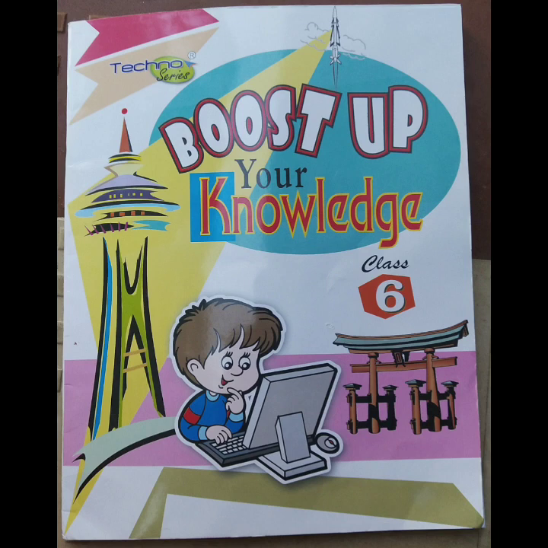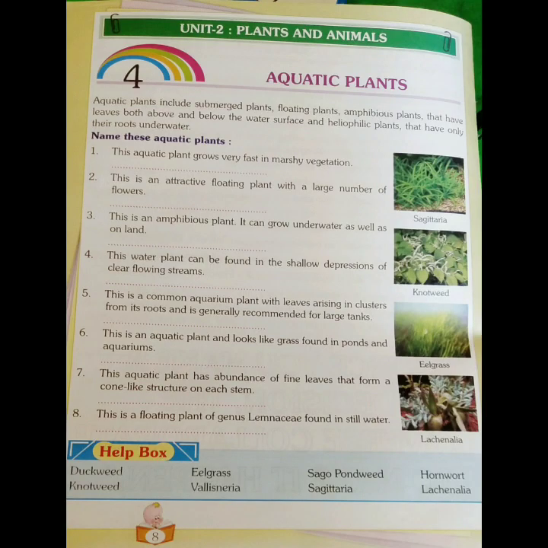Today I am going to teach unit 2, plants and animals. Before teaching this, once again recall what we have done in the previous class. In the previous class I taught unit 1, life skills. In life skills there were 3 lessons. First is words that inspire, second is character map, and the third is decision making. Everything is about yourself. So here is another topic, another unit, that is unit 2, plants and animals.